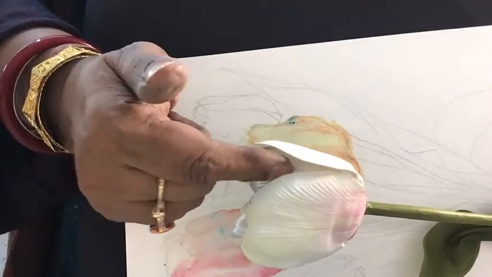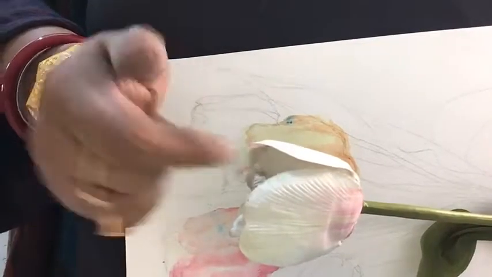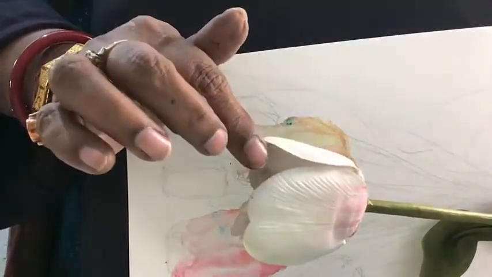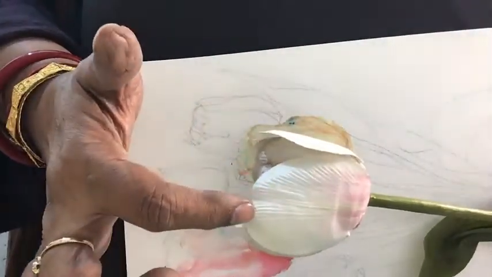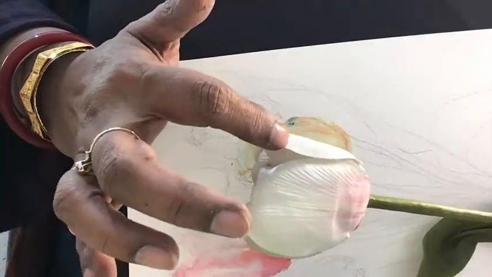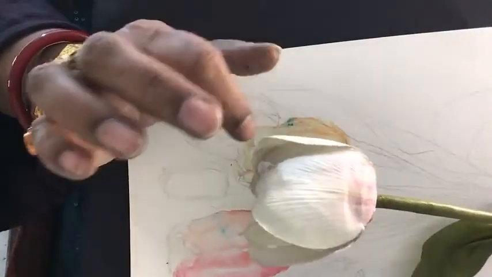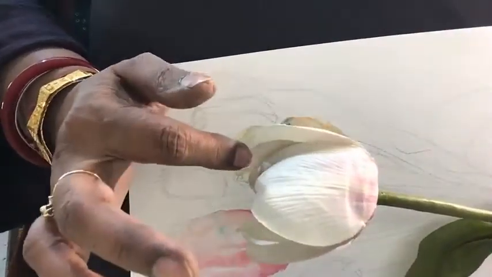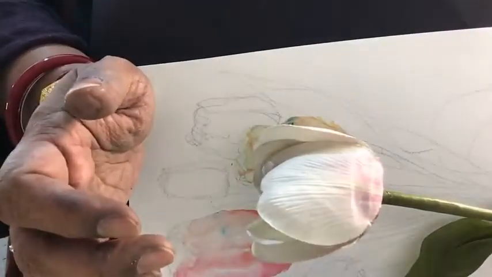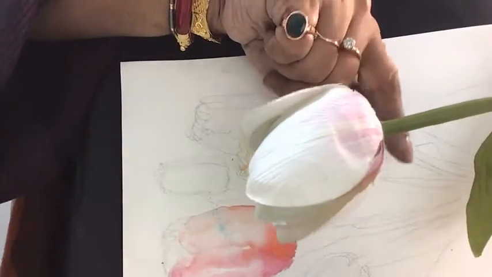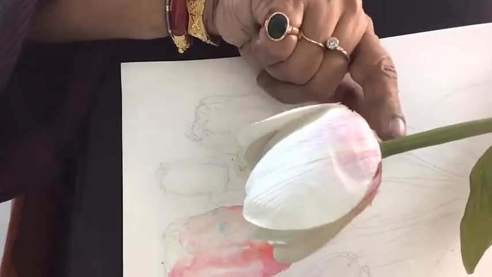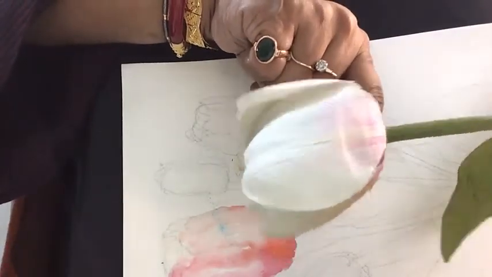Now the inner will be darker. This will come under the shadow area. This is lighter, highlight area. And this is darker, the shadow area, which is being overlapped, and the bottom is again darker. The other leaves, these will be showing, these will be darker.